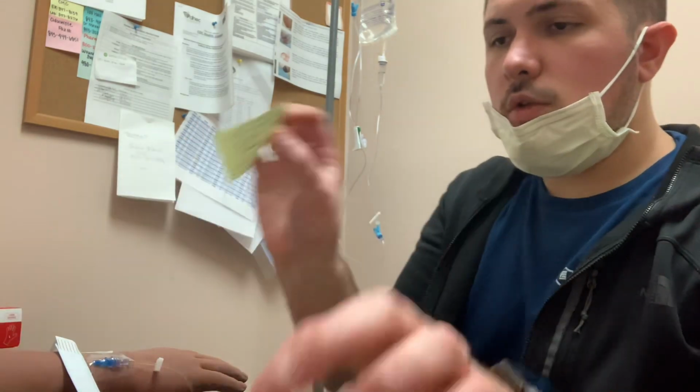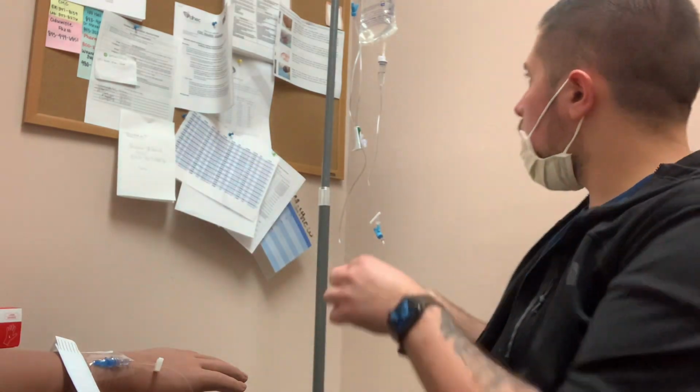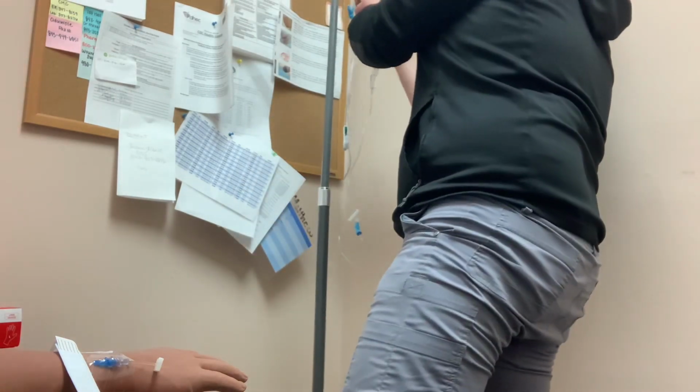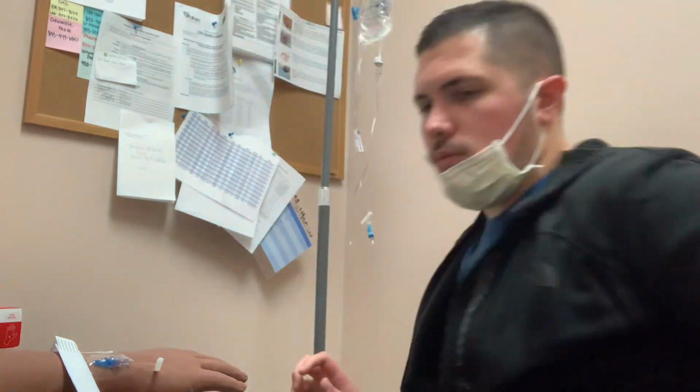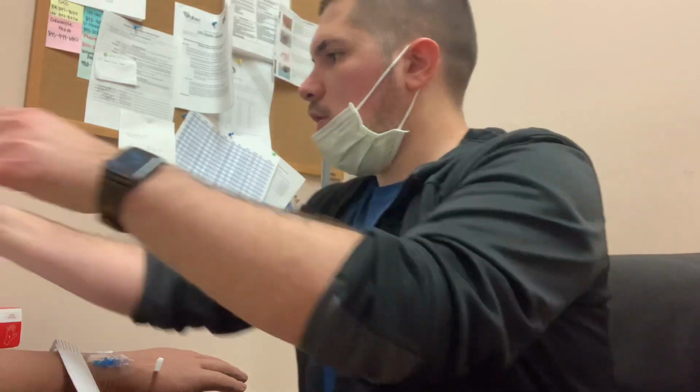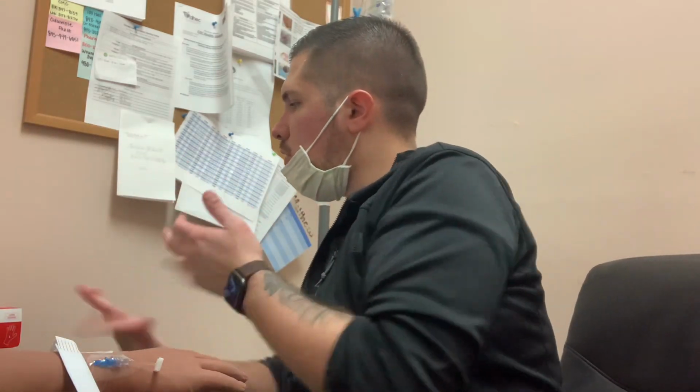My signature, and we will put the rate on it as well, which is 125 mLs per hour. And we're going to label our bag. Alright, do hand hygiene.